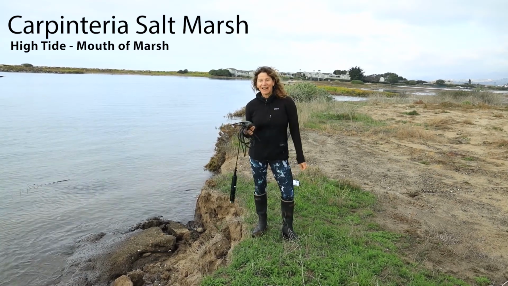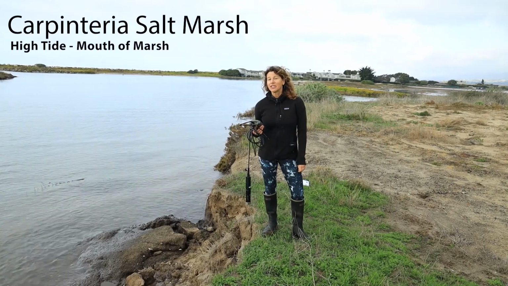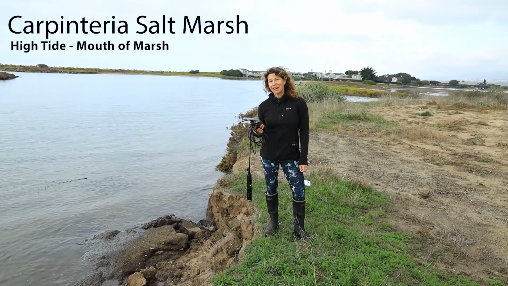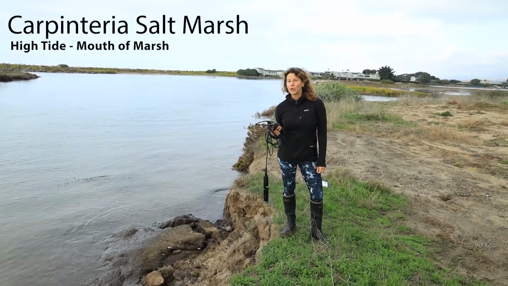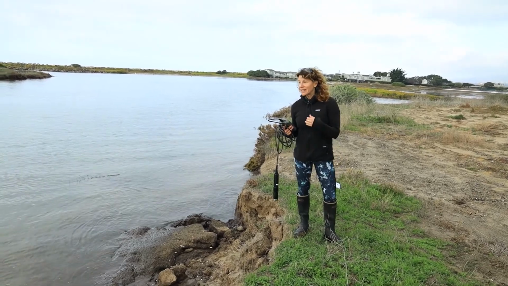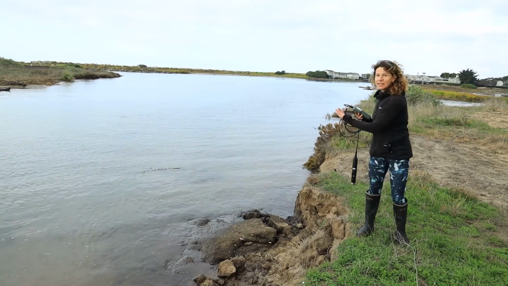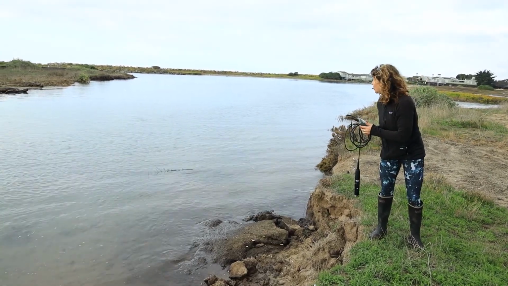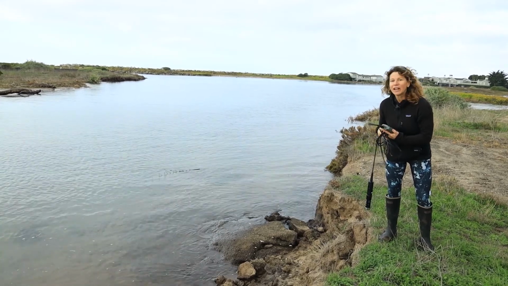I'm standing right now at the entrance to Carpinteria Salt Marsh at just a little bit after the peak high tide. We have some really nice extreme tides because of the new moon right now. So you can see the water level here at the entrance. The water is coming in through here. You can see a little bit of the ocean swell drawing in, the water moving up.